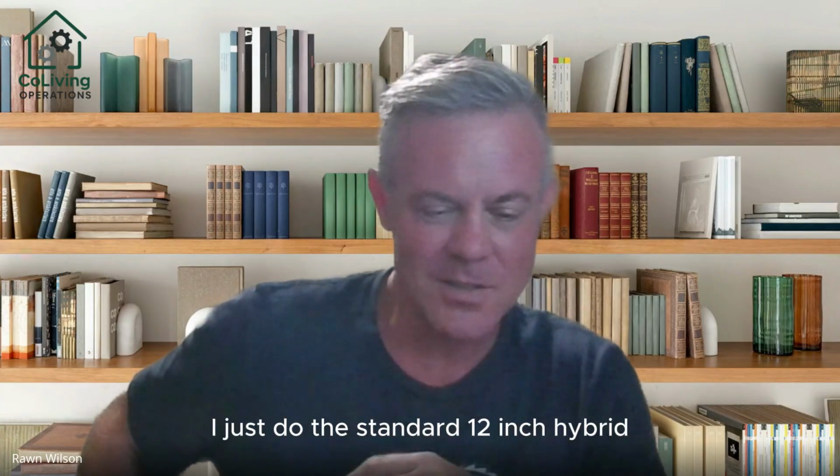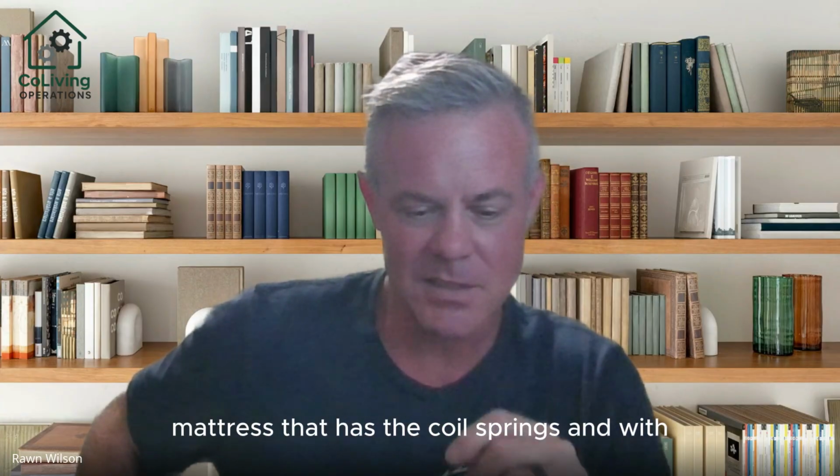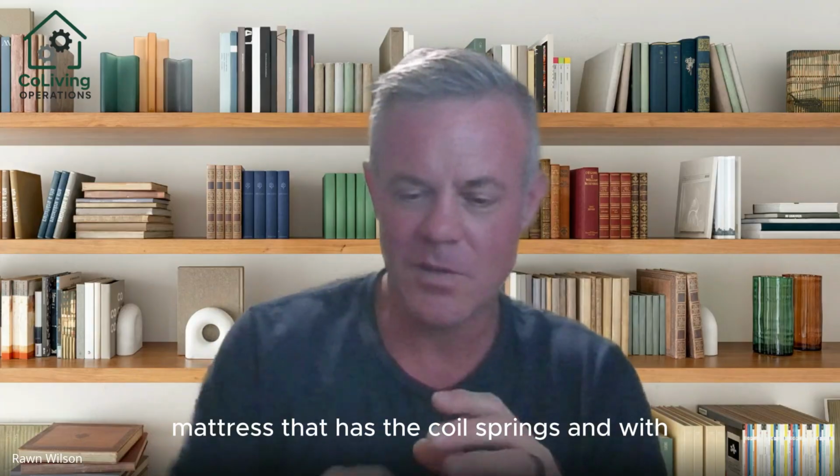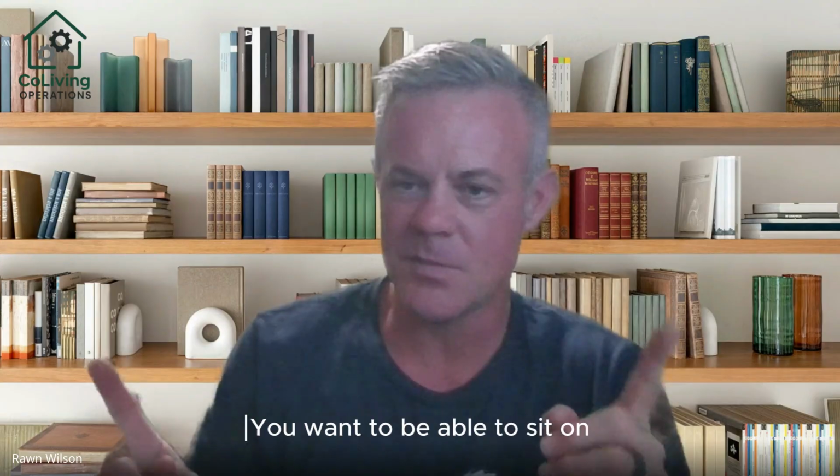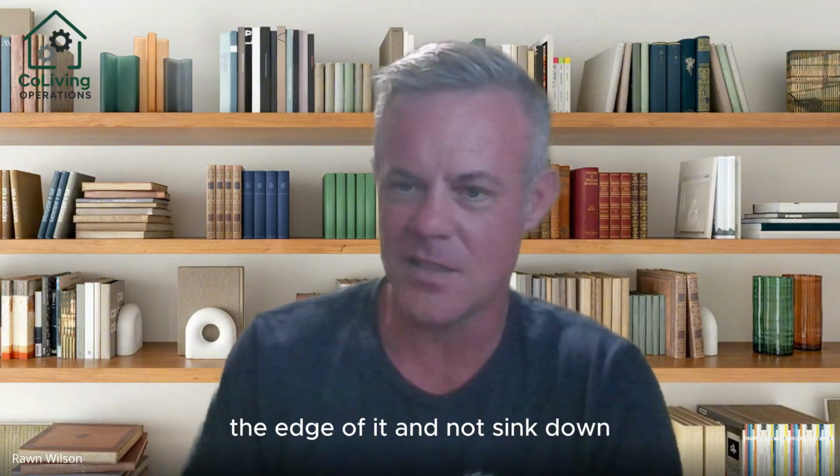I just do the standard 12-inch hybrid mattress that has the coil springs and a gel top. But edge support is very important. You want to be able to sit on the edge of it and not sink down to the frame.